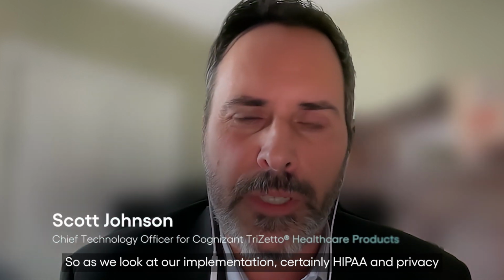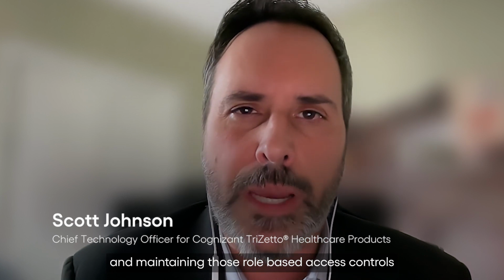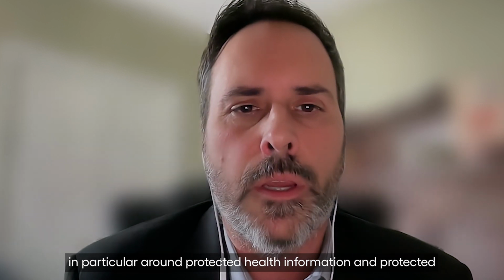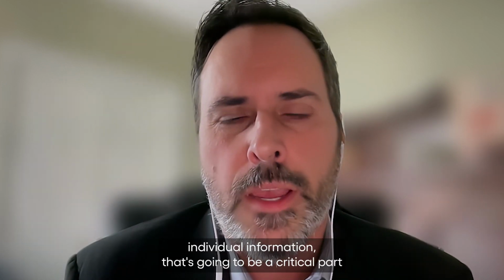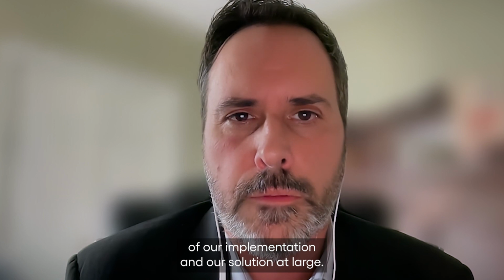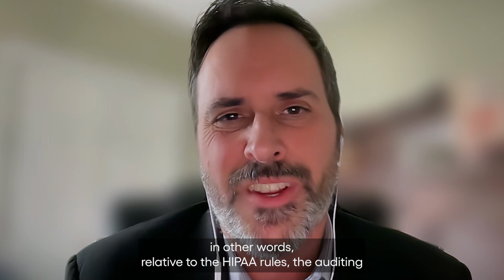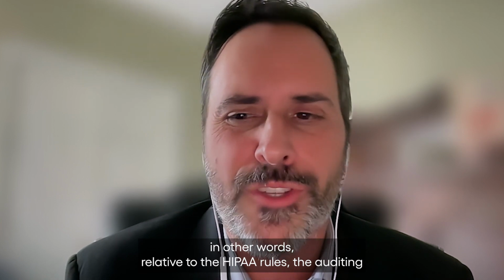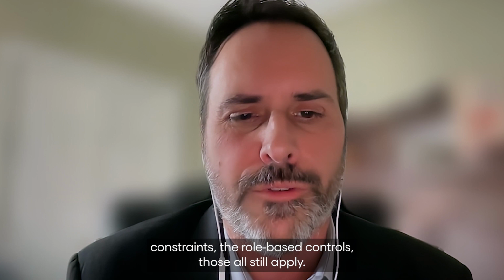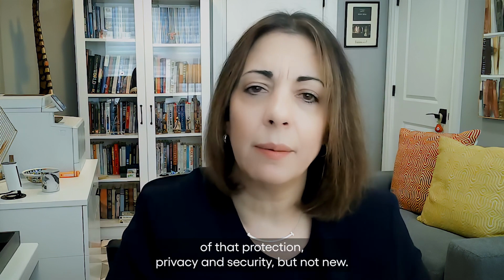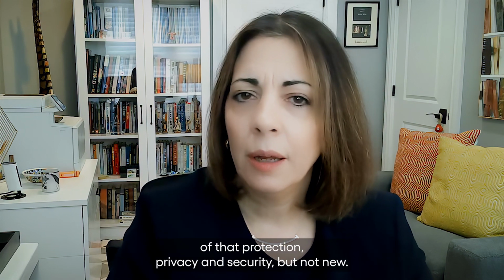So as we look at our implementation, certainly HIPAA and privacy and maintaining those role-based access controls, in particular around protected health information and protected individual information, that's going to be a critical part of our implementation and our solution at large. So you don't get a free pass. In other words, relative to the HIPAA rules, the auditing constraints, the role-based controls, those all still apply. The introduction of Gen AI creates maybe a different level of that protection, privacy, and security, but not new.